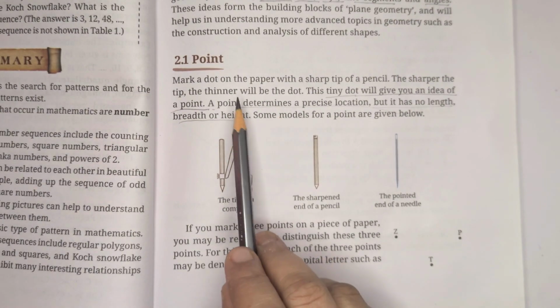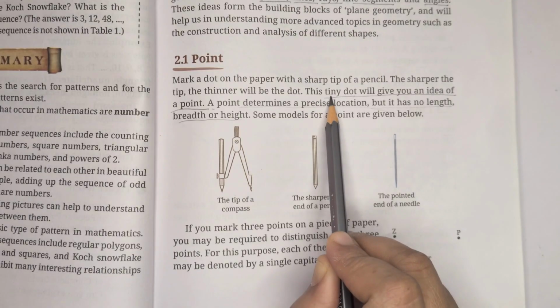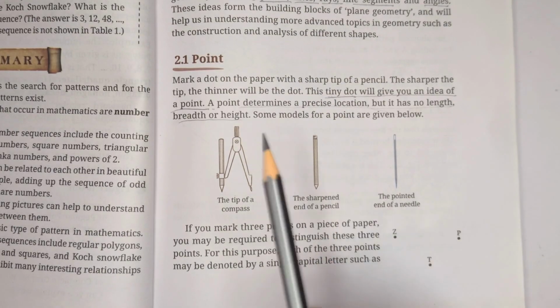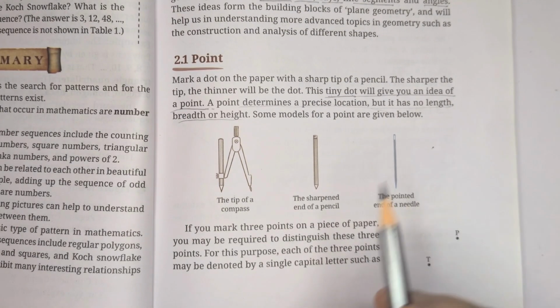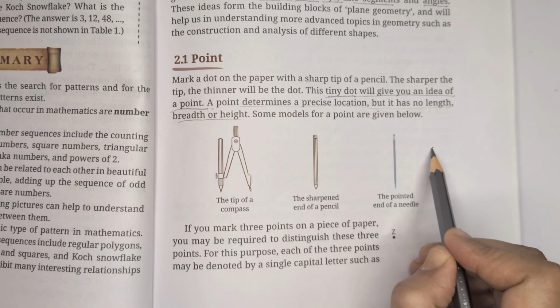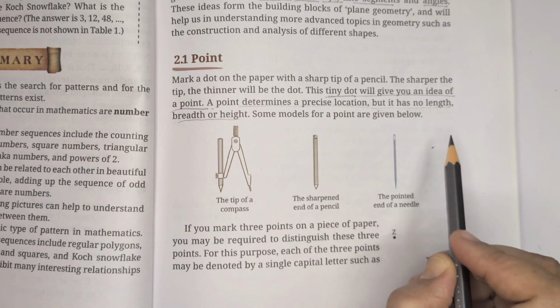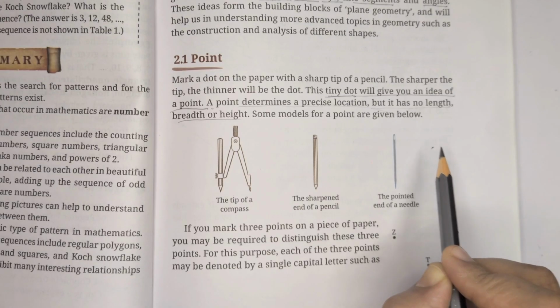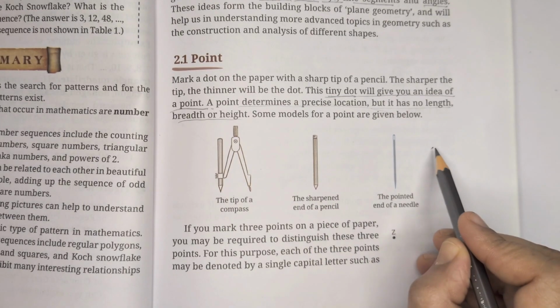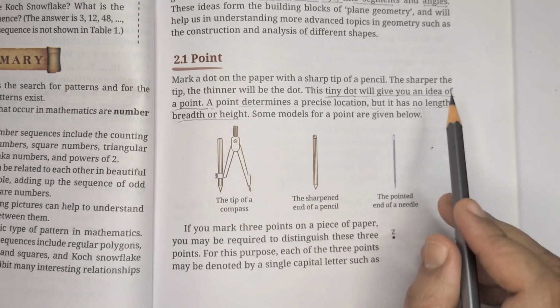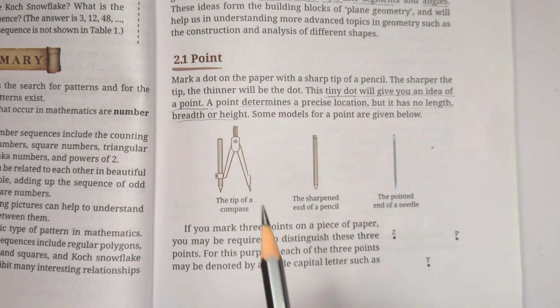To represent the point, we mark a tiny dot, a small dot, like this. That gives the idea about that point, and it determines a particular, precise location. A point has no length, no breadth, and no height.